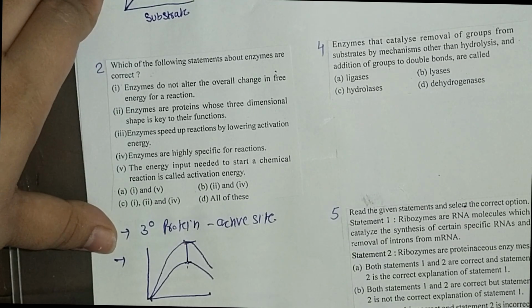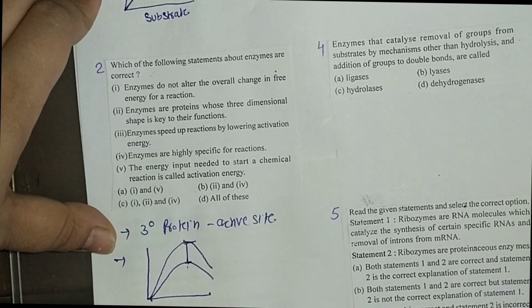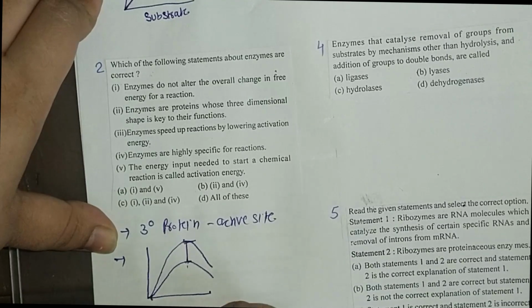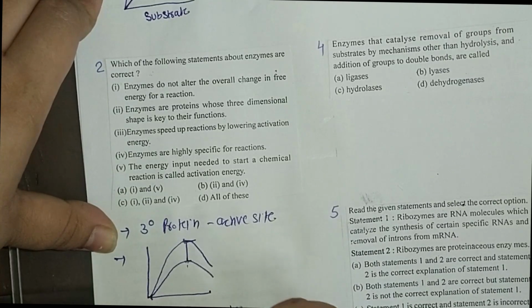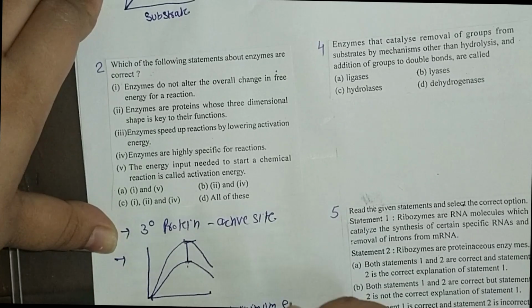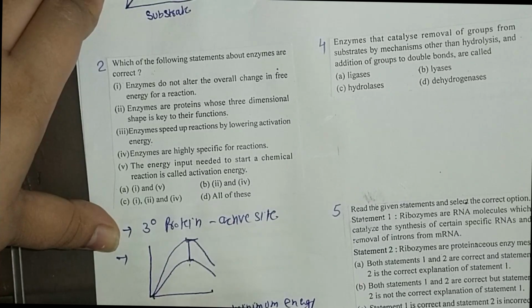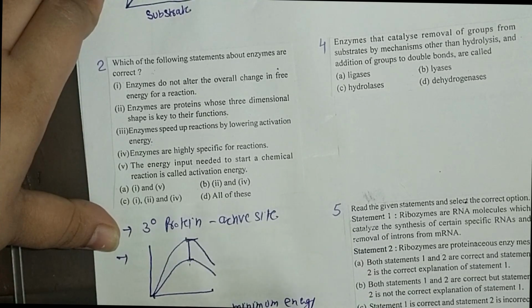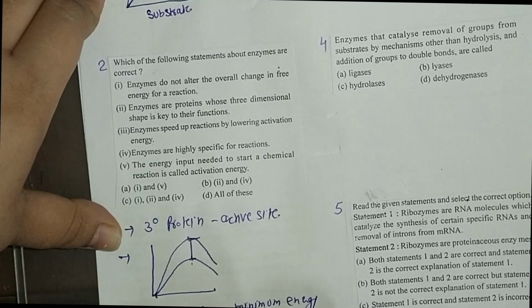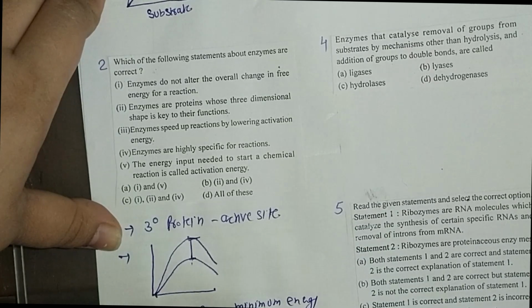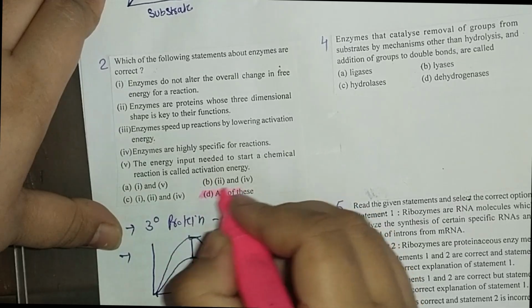And the energy input needed to start a chemical reaction is known as activation energy. Activation energy is the minimum energy required to carry out or initiate a chemical reaction. So the answer is D, all of these.